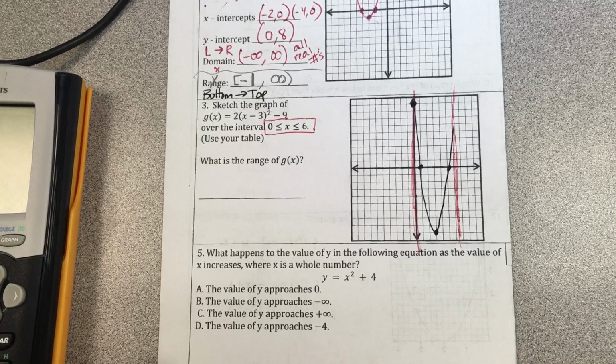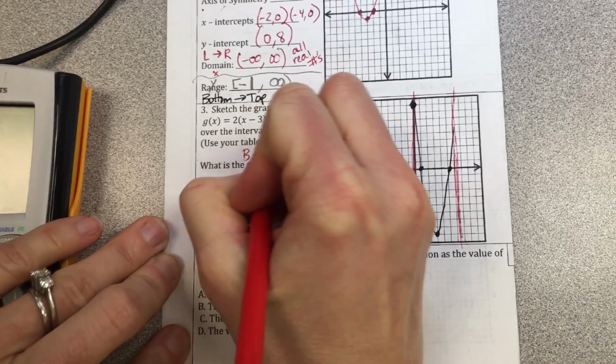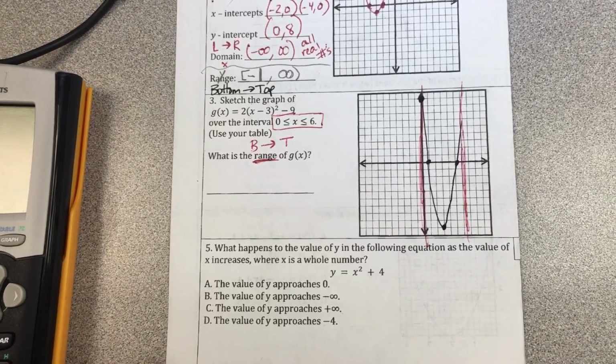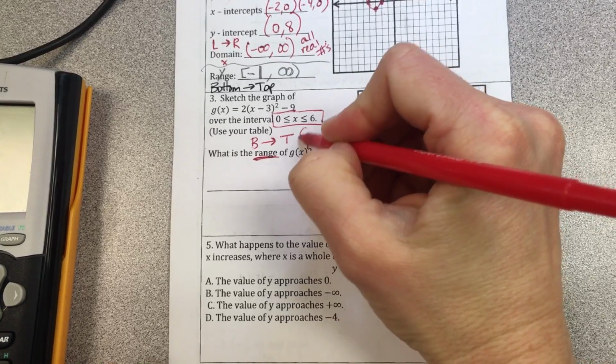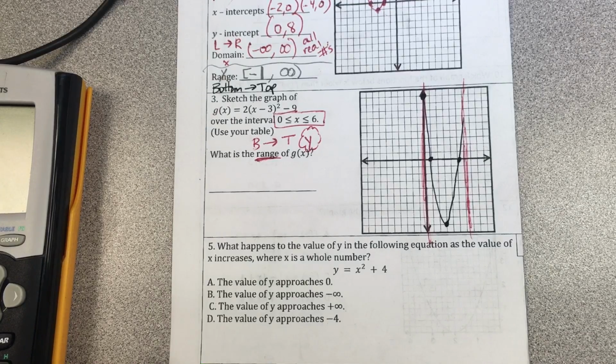Okay. For this one, if you graph it, it kind of looks like that. And what is the question asking on this one? What is the range? That's my key word. When I see range, I'm going to write bottom to top. You might even want to add a note to yourself that it's going to be the y value. So look at the bottom of your graph. Does it go forever, or is there a point? There's a point. What's the y value of that point? Negative 9.